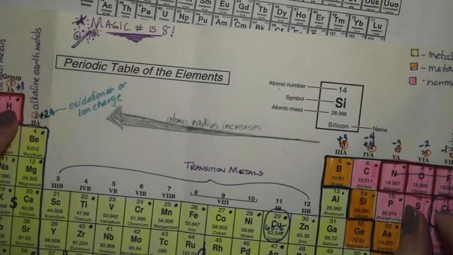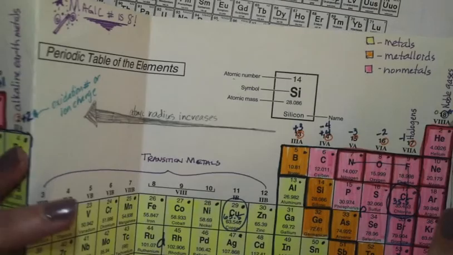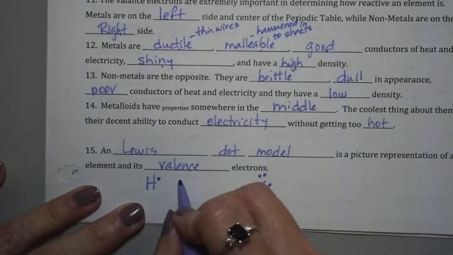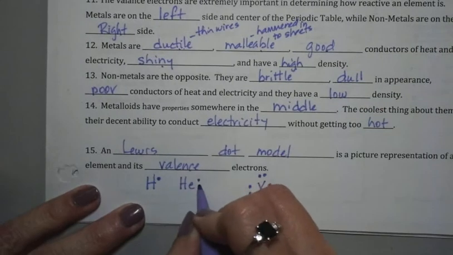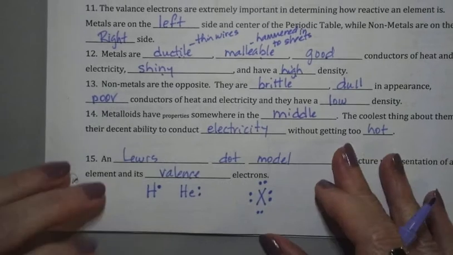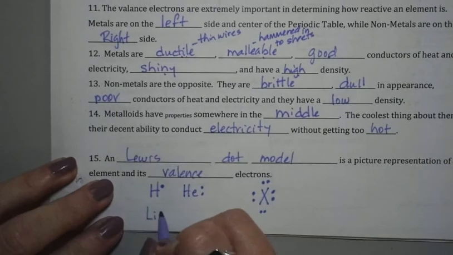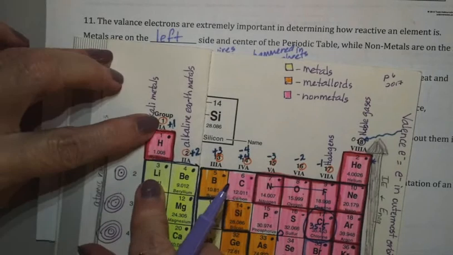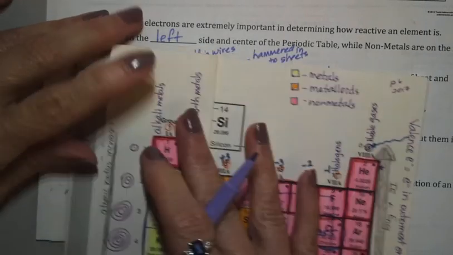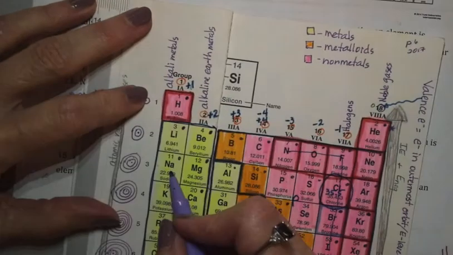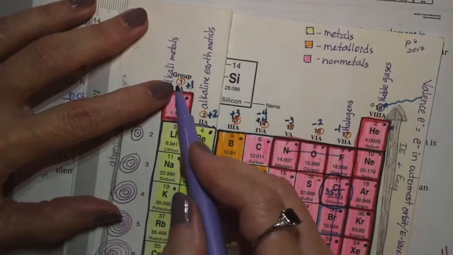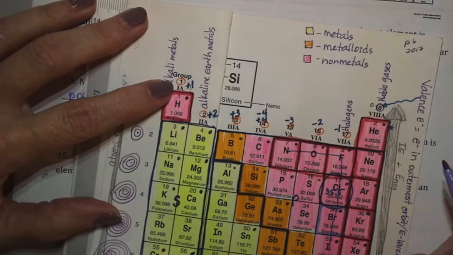So if we were going to draw the electron dot model, the Lewis dot model for helium, we would write the symbol, and look, there they are. If we were going to do lithium, we would do 1, and if we look at this, lithium is in group 1. There it is, group 1. We're done. If we did sodium, we put the symbol for the metal, and then it's got 1 valence electron. Bam, we get 1. That's it. No deep, dark secrets here.